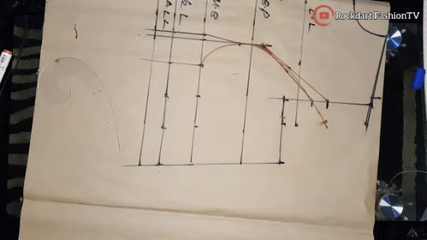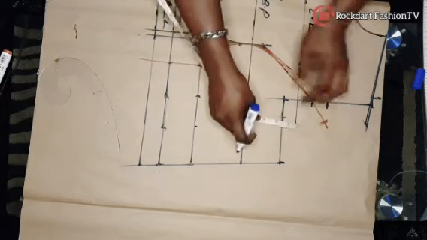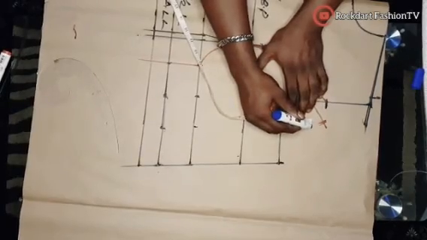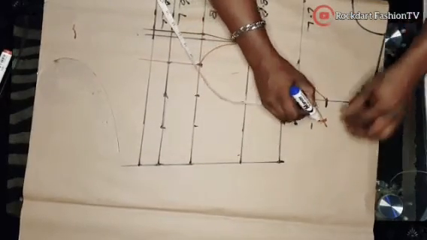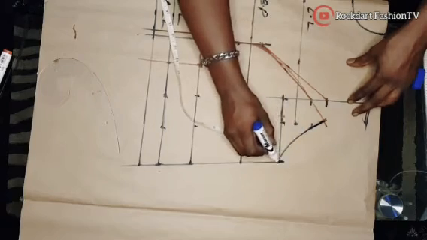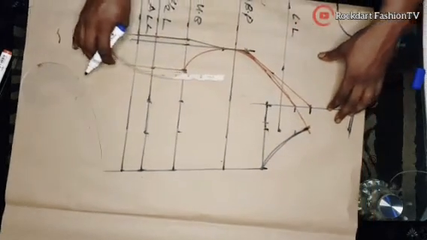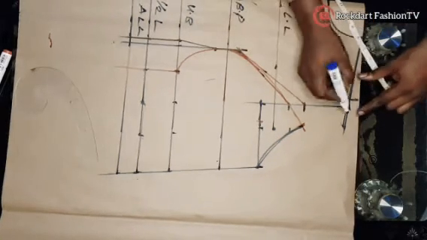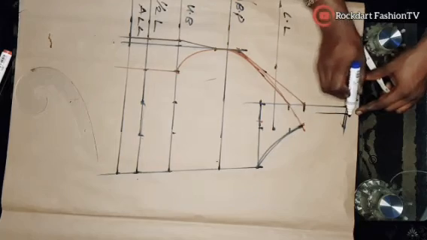So come up by 2.5 from the armhole. This helps, it guides you. Then what I used to do again is add allowance here too.